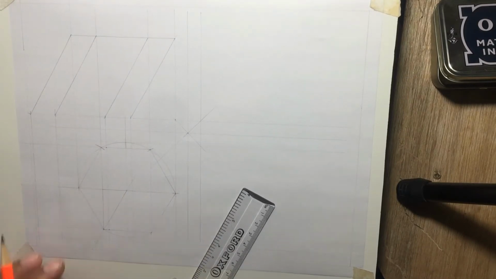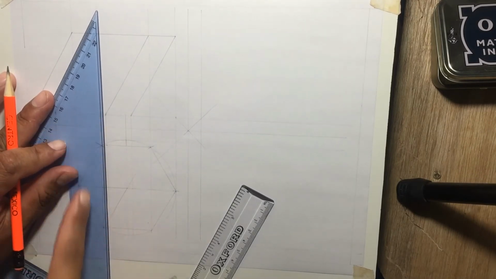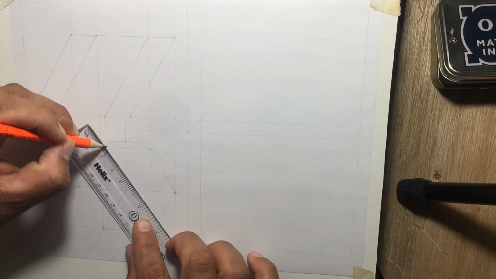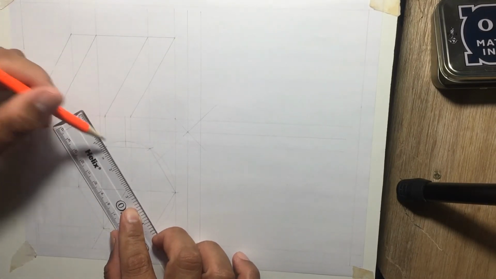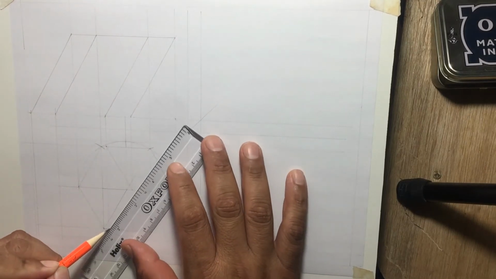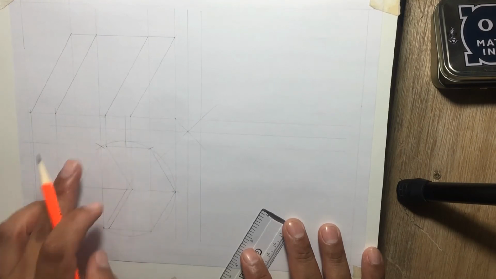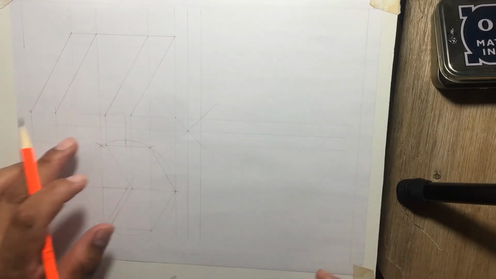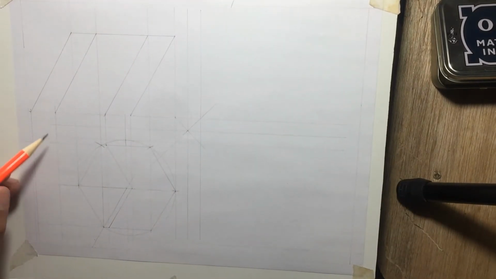Okay, I'm simply using the line being brought down from this point. So this must be joined with this and this to have one face or two sides of that hexagon, or the bottom hexagon. I'm hoping you're not lost.